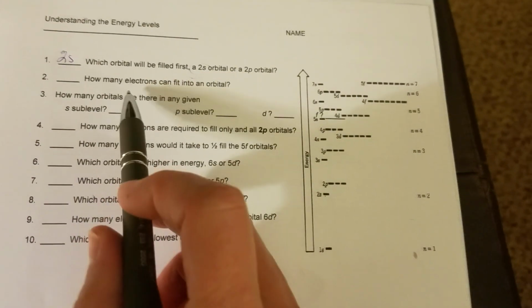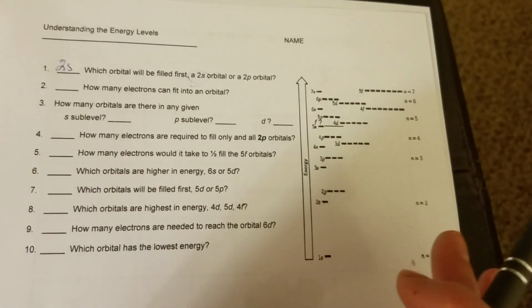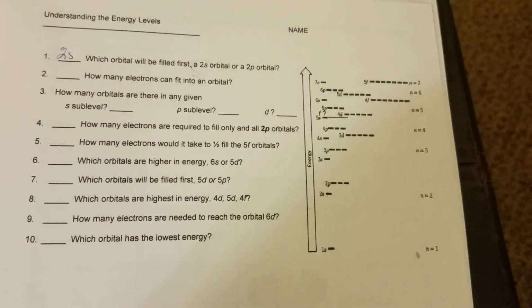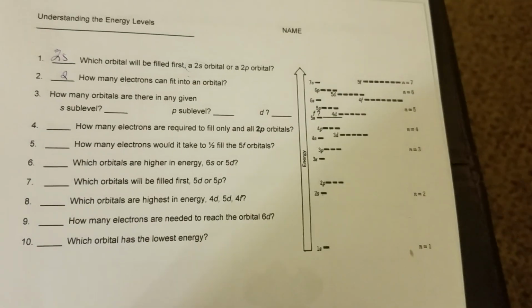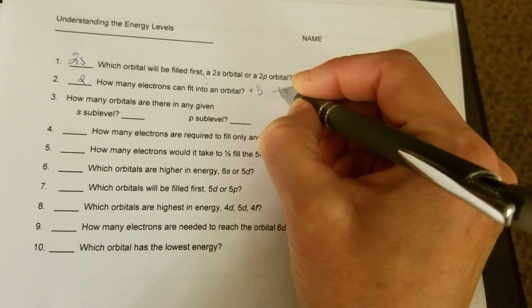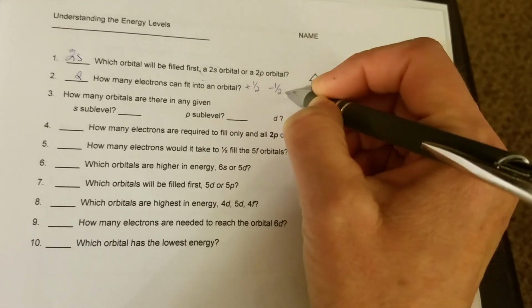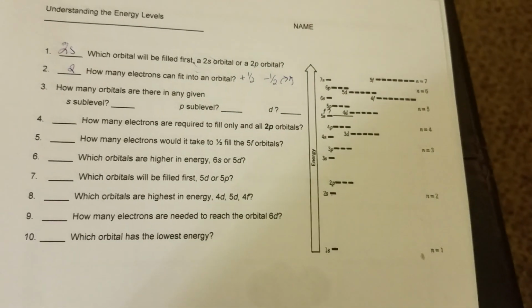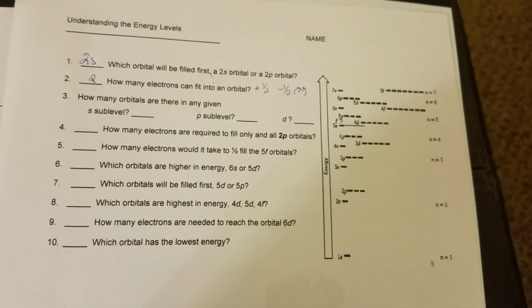Okay, how many electrons can fit into an orbital? Well, we've been saying that. I think you all could probably tell me in your sleep. Any orbital can only hold a maximum of 2 electrons. And that's where we get our plus 1/2 and our minus 1/2, or when I was showing you the orbitals, you know, the two arrows go two different directions.